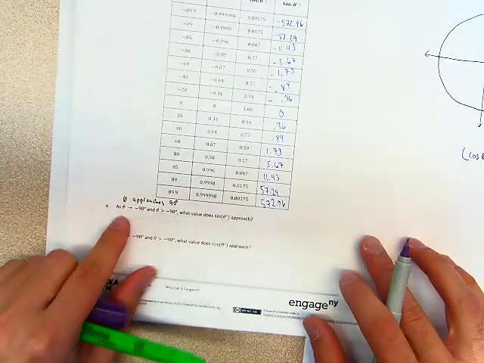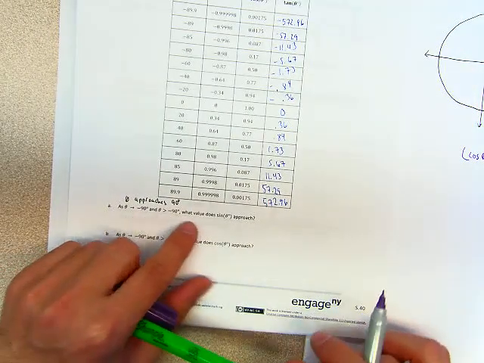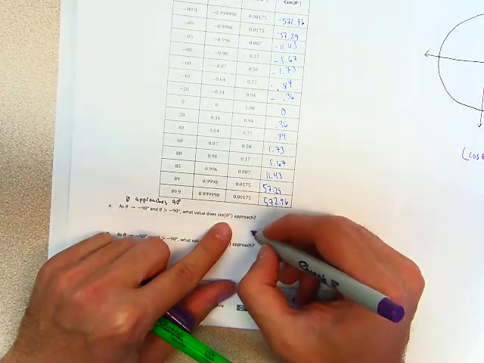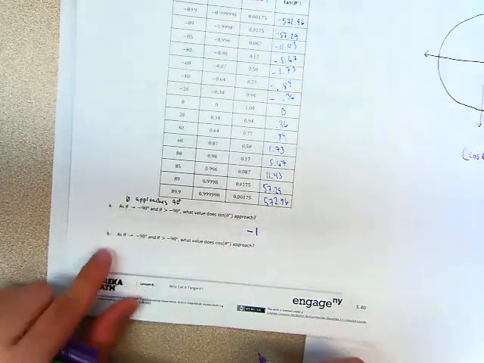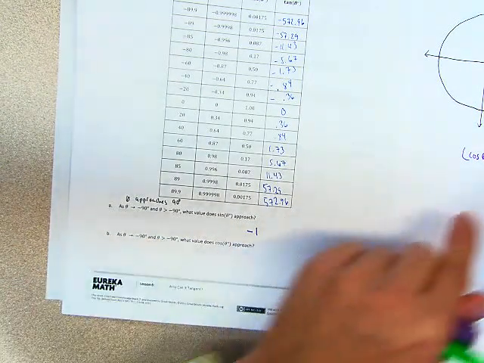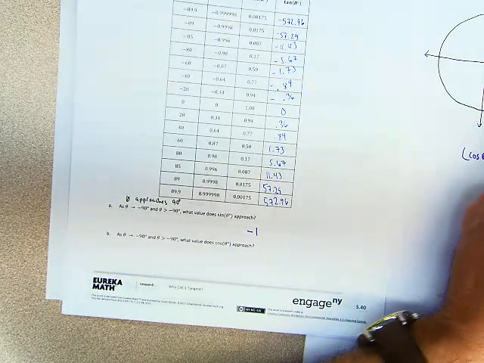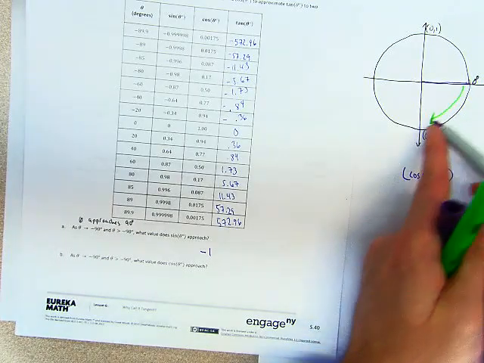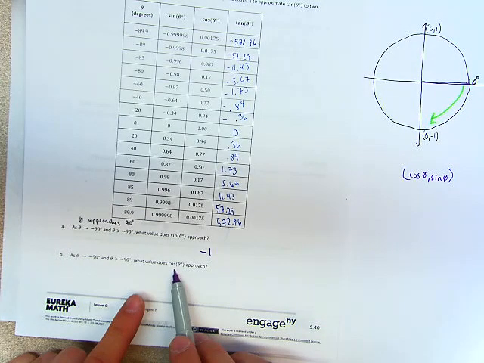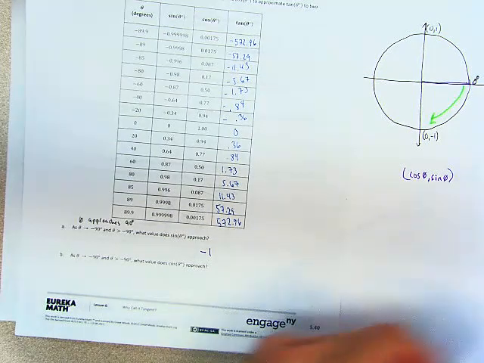Okay? So that's what this question is saying. As theta approaches negative 90 degrees, sine theta approaches -1, and cosine theta approaches 0.